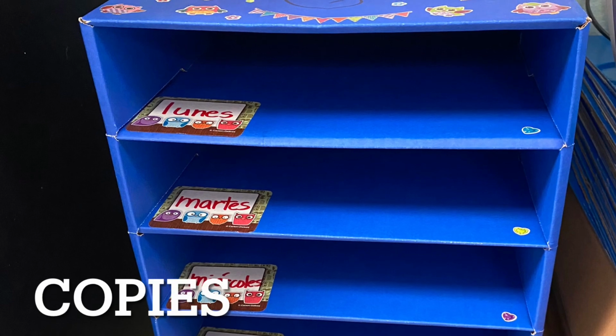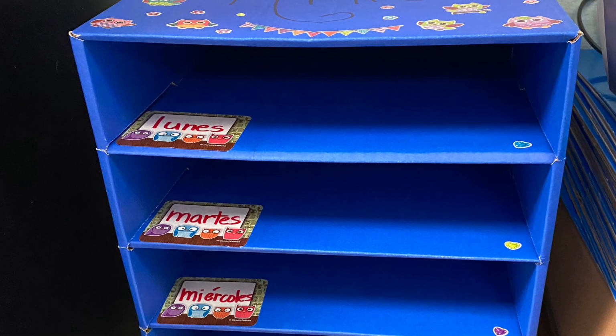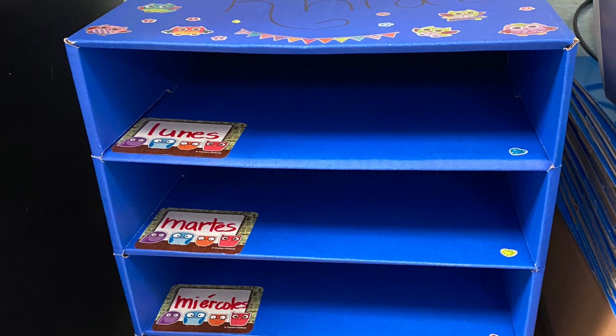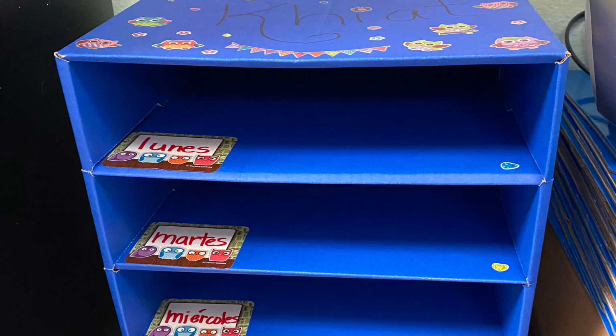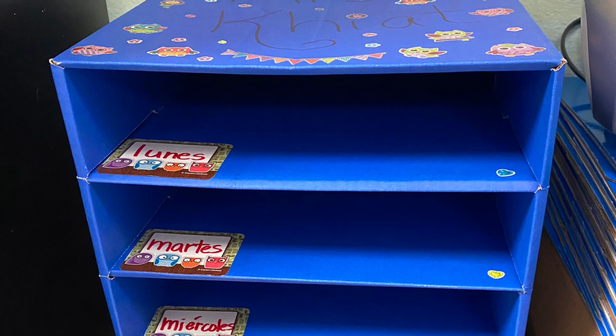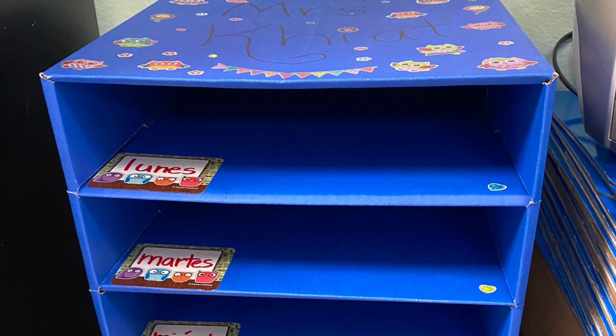This card box serves me as a place to keep track of all the copies for the week. I plan my lessons on Friday and I make all the copies of the following week on Friday as well. So I have everything I need organized by day of the week.